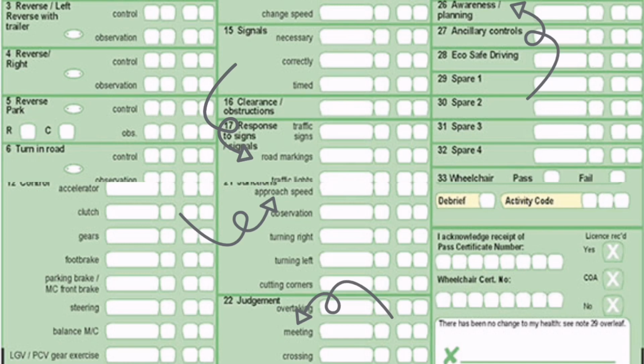So the key areas that the examiner is going to be marking you on when it comes to roundabouts, the parts of your test report that are going to be marked, are your awareness and planning section, your judgment section when it comes to meeting, crossing other traffic, your approach speed to junctions, your response to road markings and traffic signs. They're the sections that you get marked on when it comes to your driving test.